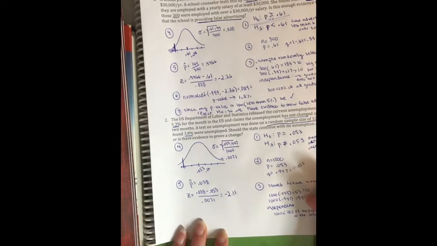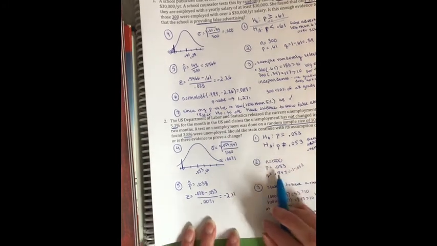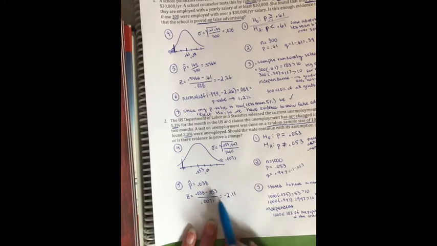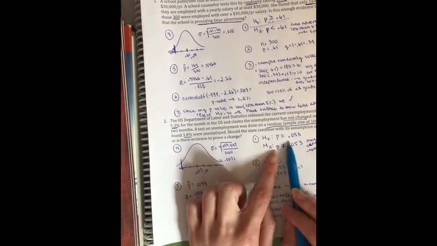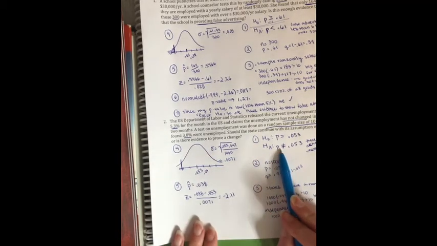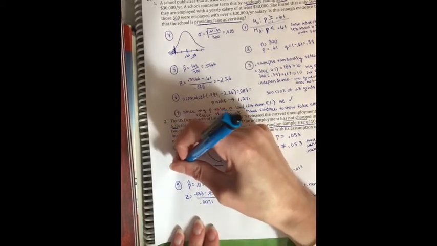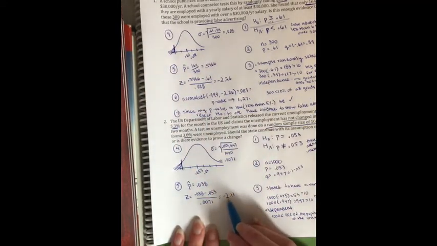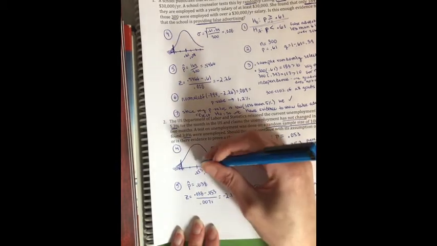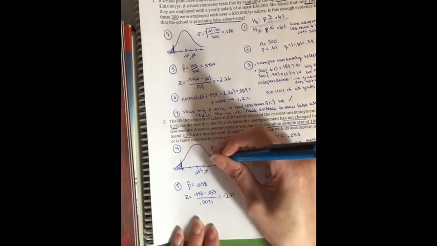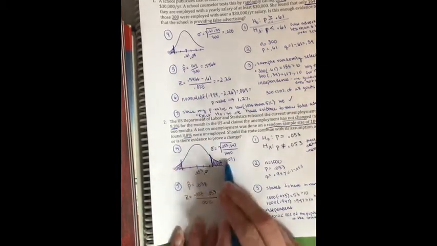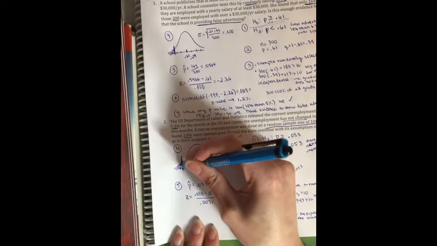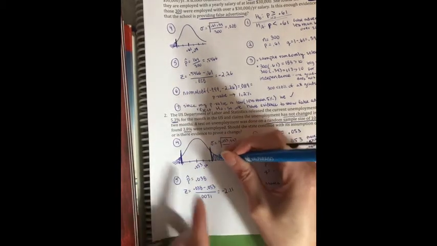Now, I need to figure out where I'm going to shade. I want to know, what is the chance that I could get my sample if H0 is true? It doesn't say my sample or less, it just says not equal to. Not equal to means it can't be less than that, but it also can't be more than 2.11 standard deviations away from the mean. So I'm going to go 2.11 standard deviations away from the mean and shade that. So really I'm looking at the same size tail, just twice.